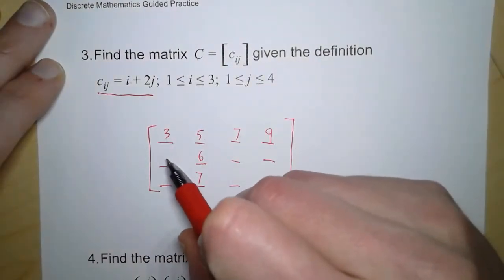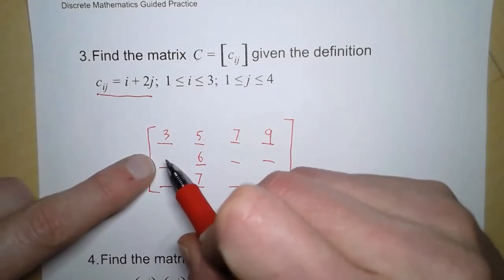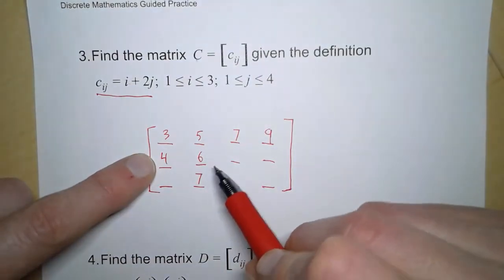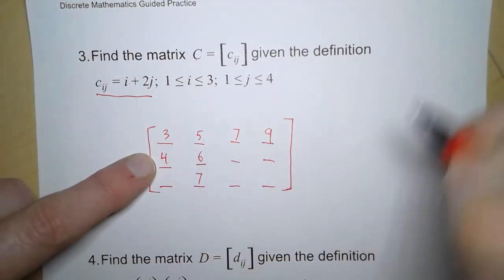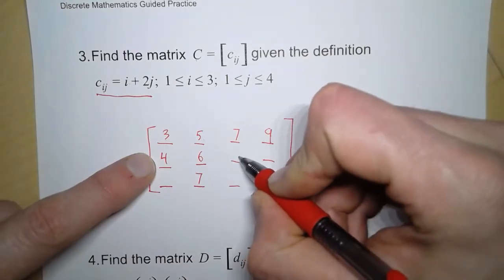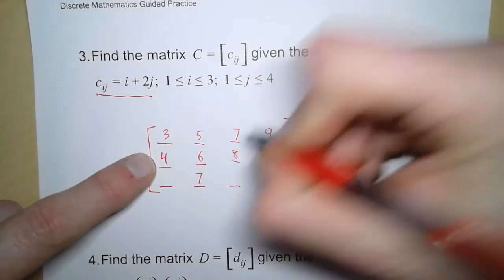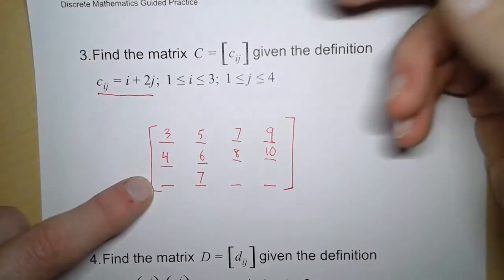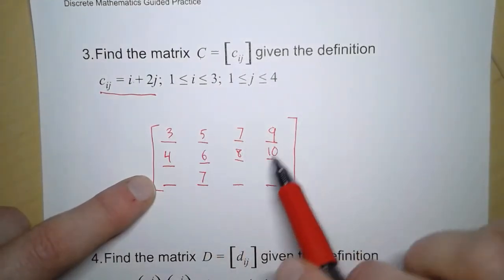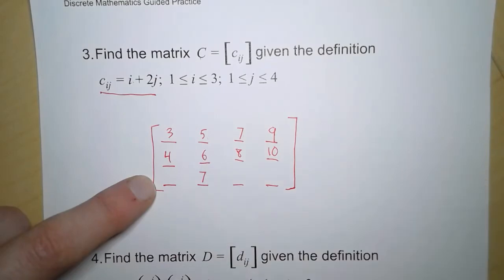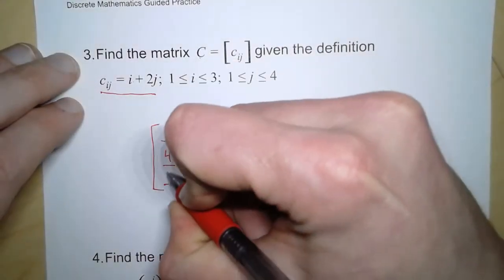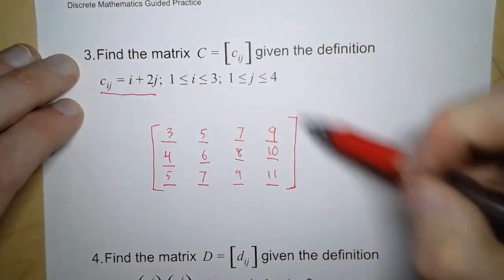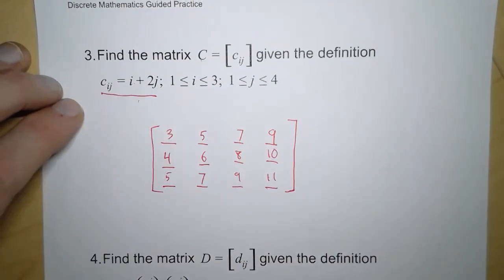Now let's see what this number is. If I plug in 2 in for i and 1 in for j, that's 4. So it looks like we go up by 2 each time. So here, if I plug in 2 in for i and 3 in for j, that means we get 8. And if I plug in 2 in for i and 4 in for j, I get 10. So looking at this pattern, as I go across the matrix, I go up 2, but as I go down the matrix, I add 1. So that means this should be 5, 7, 9, and 11.